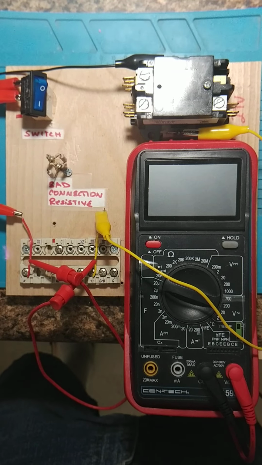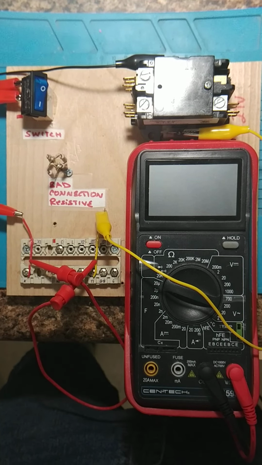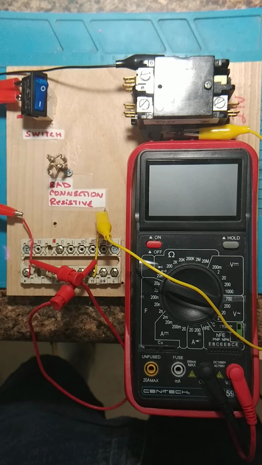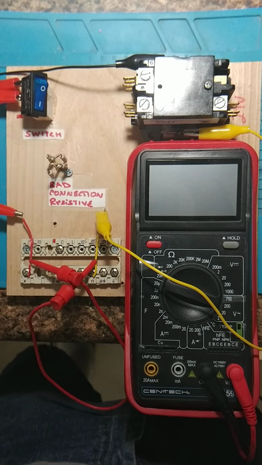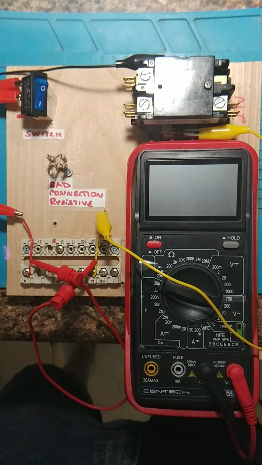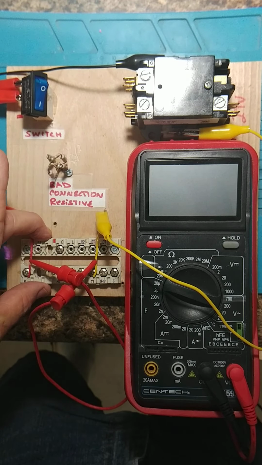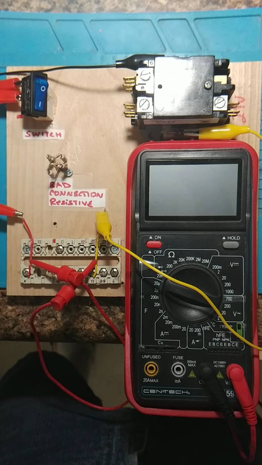I want to do a video on a 24 volt HVAC circuit where we are going to be demonstrating voltage drop, and where we can have voltage drop as it relates to an open circuit and a closed circuit and a resistive connection. So what I've got here is my thermostat terminal board.